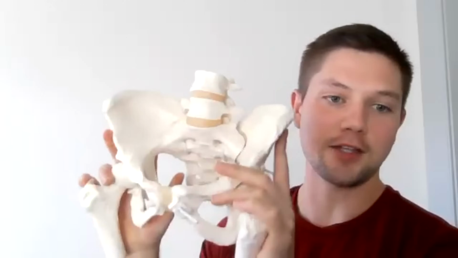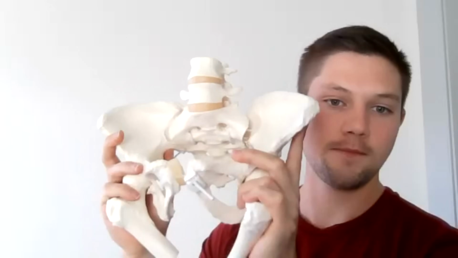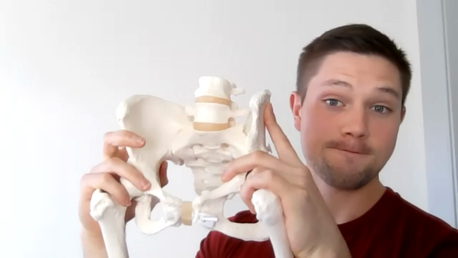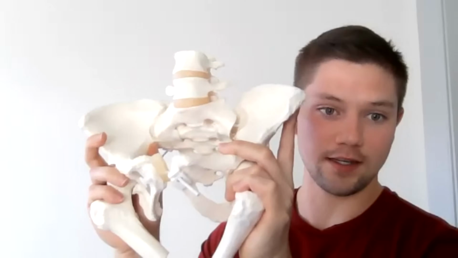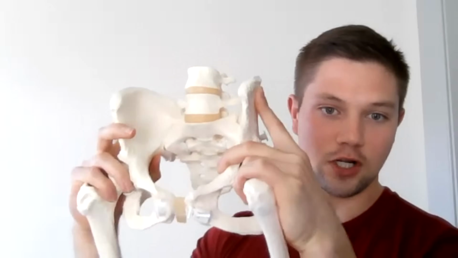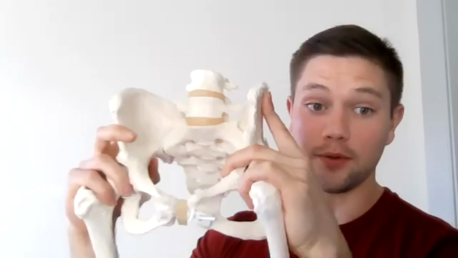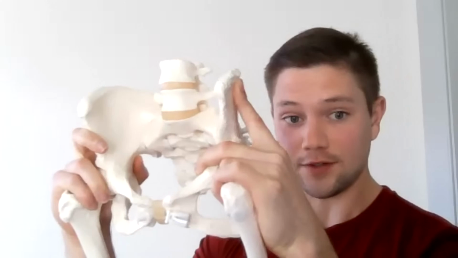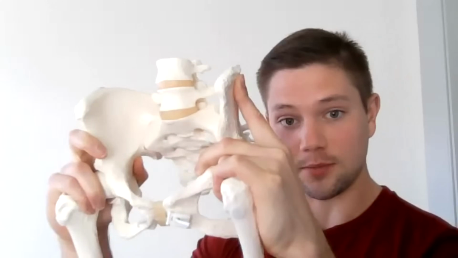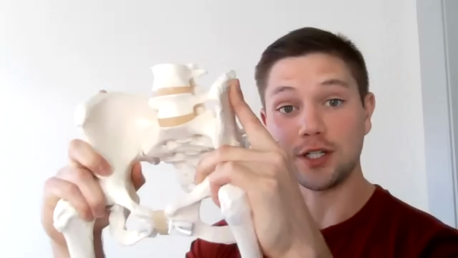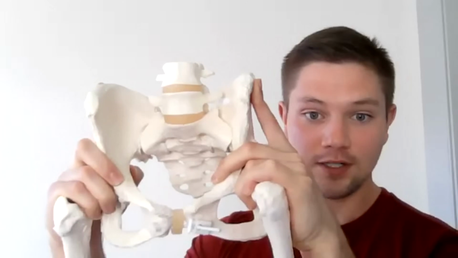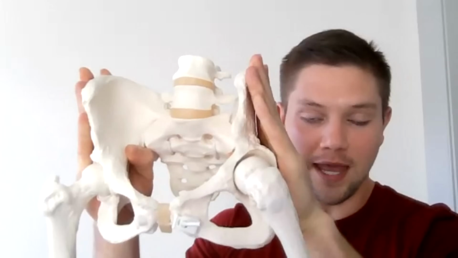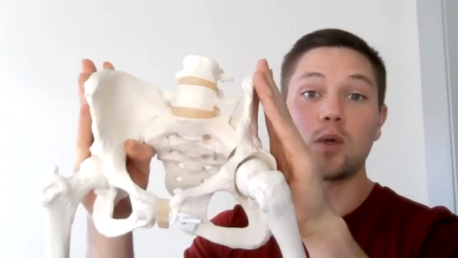Which one do you think has more stability? This one or this one? Does this look like it's stable, or does this closed packed position look stable? This is what creates force. This is what's responsible for creating compression. When I say compression, I'm talking about this, because this is creating that closed packed position of the pelvis. This is how we produce force.